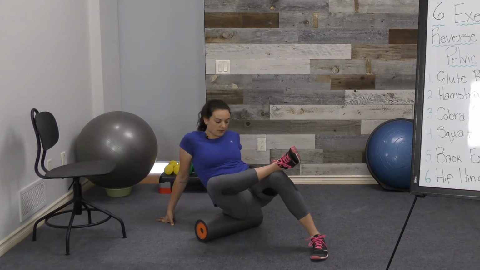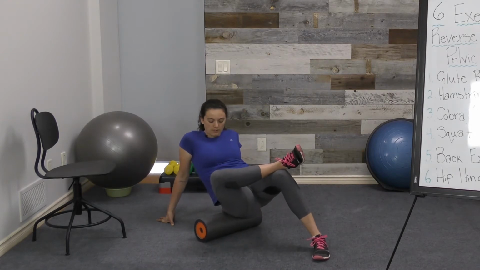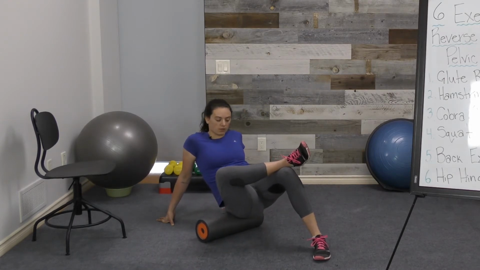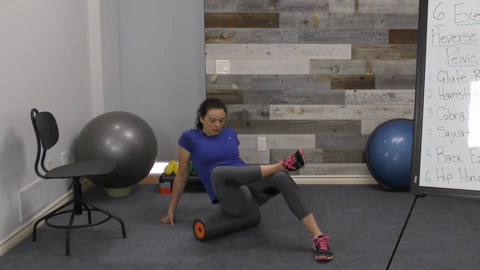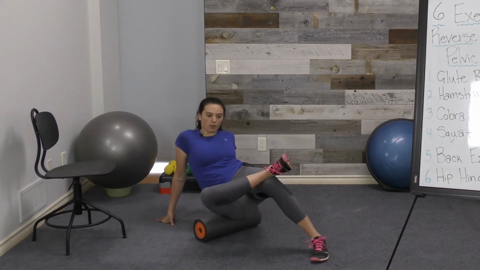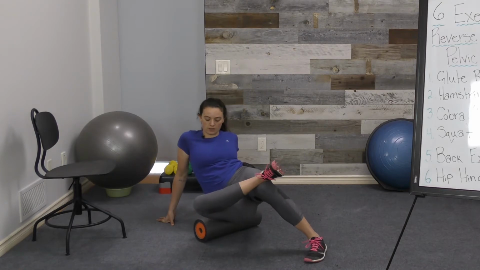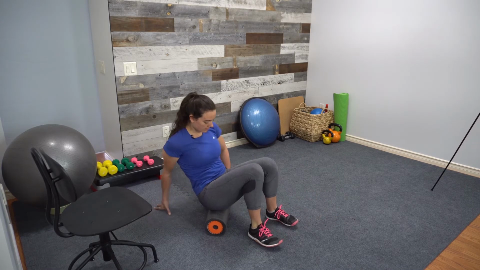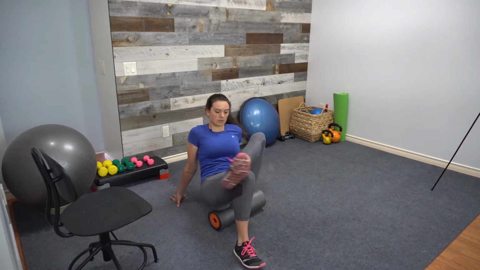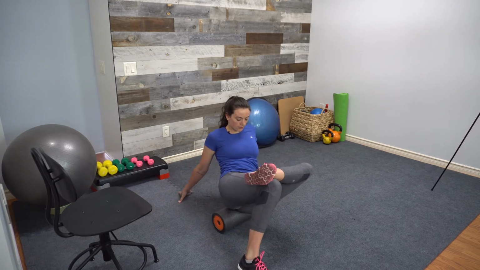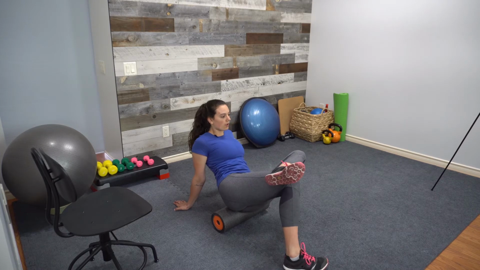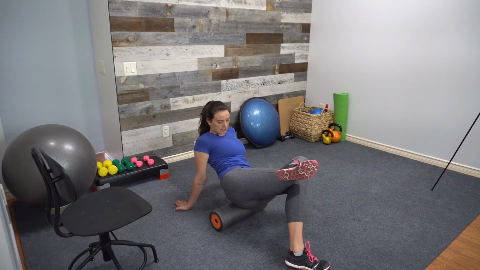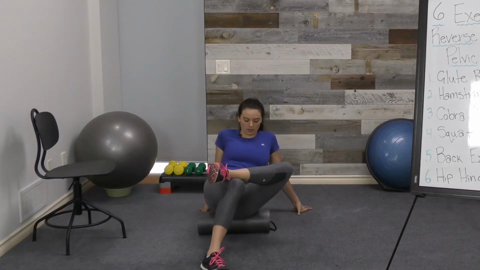We definitely want it to be uncomfortable. We want to be getting into those tissues, into that fascia, but always making sure that you can take deep breaths while you do it. We're going to aim for 30 seconds to a minute on each side. And then we'd switch to the other side. Same thing, crossing my ankle over, rolling back and forth, and deciding how much pressure you want to apply down onto the glutes.